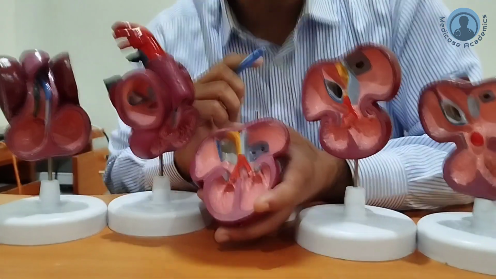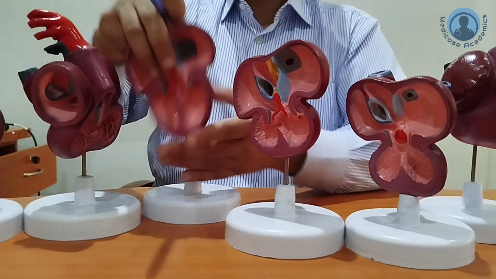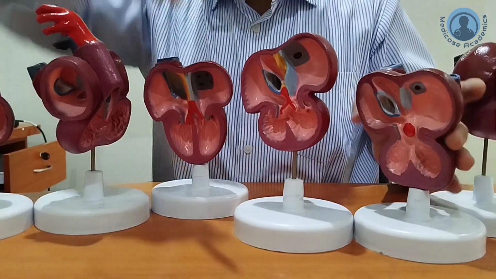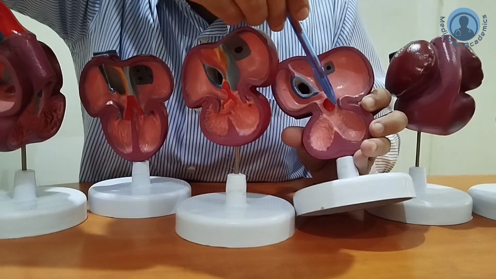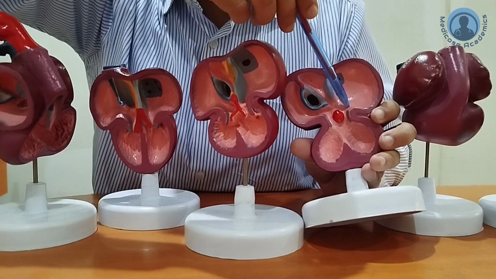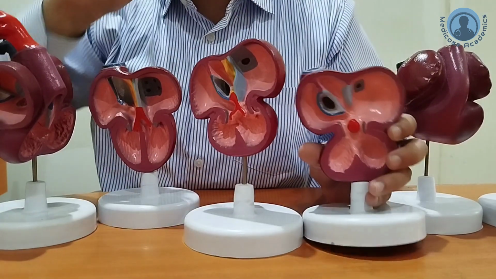Now let's see, one more thing has happened here: endocardial cushions. As you can see here, the endocardial cushion was a ridge between these two. The endocardial cushions and the conotruncal septa.